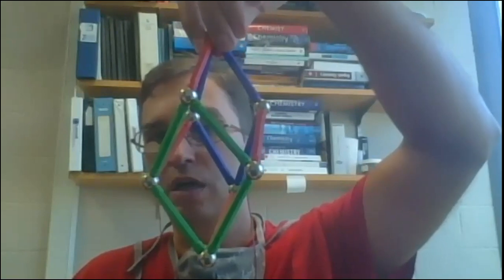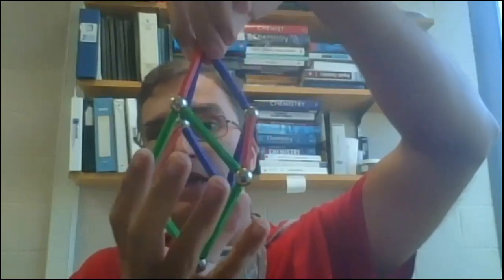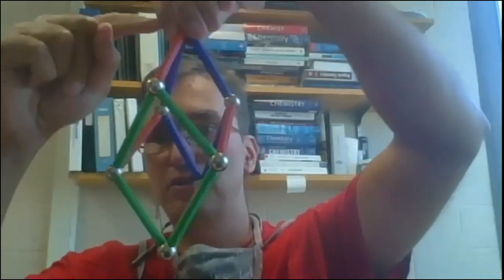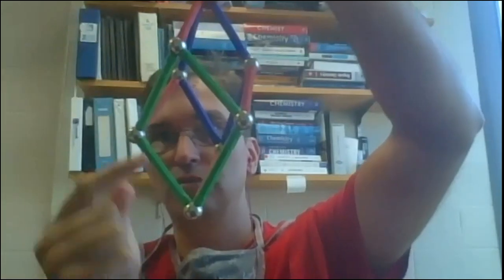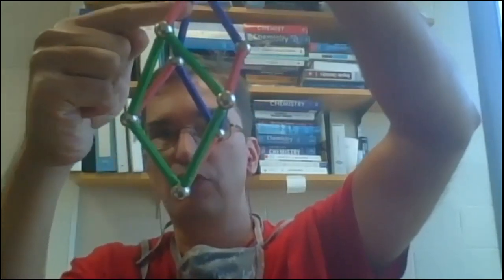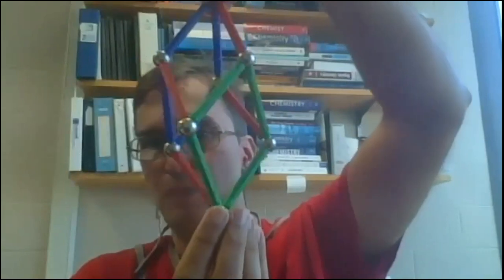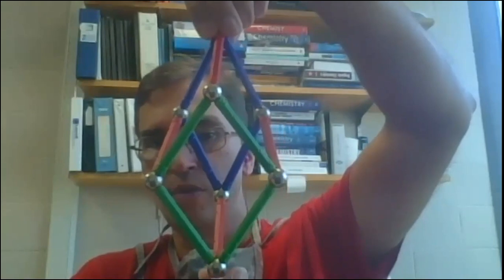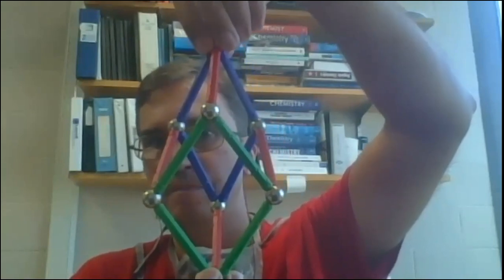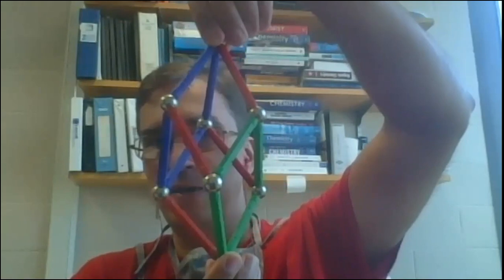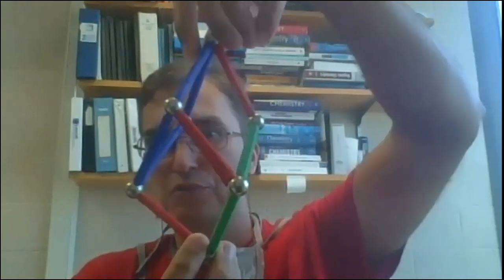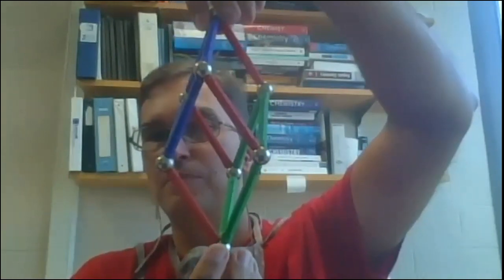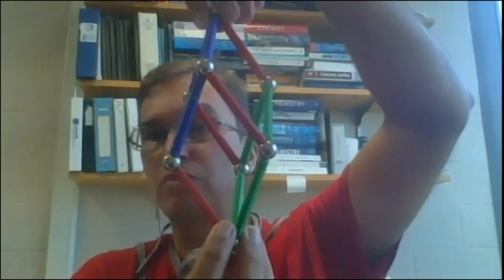That is because it contains a trigonal axis, and that trigonal axis, or threefold axis, goes through these opposite corners here. Okay, so you can rotate this by 120 degrees, and then the unit cell superimposes.